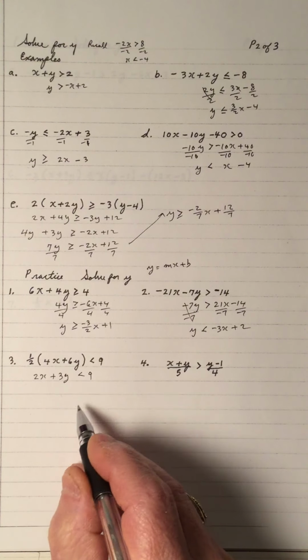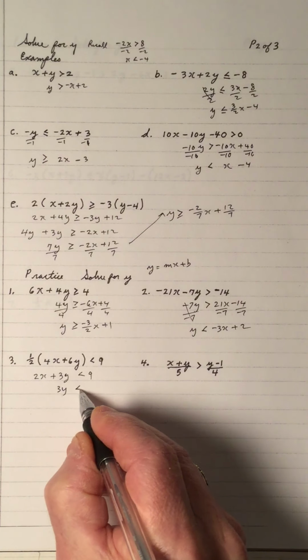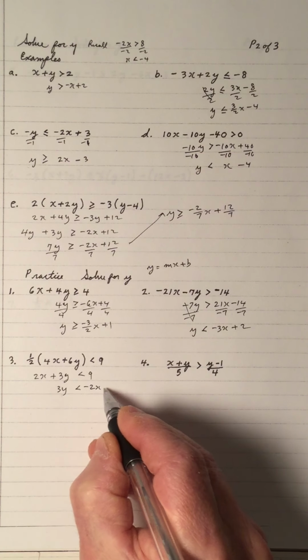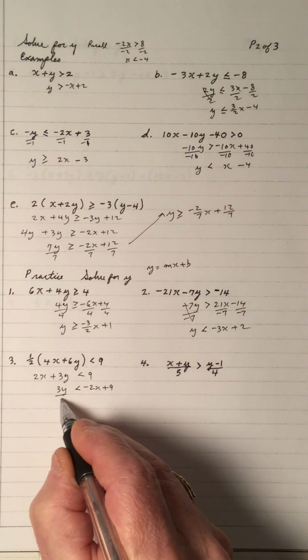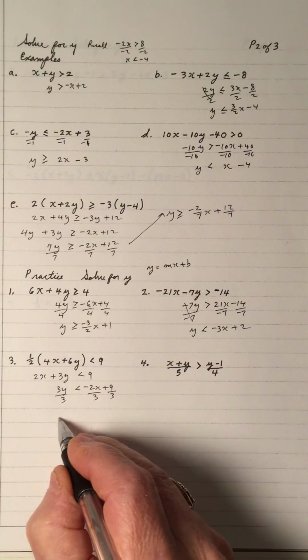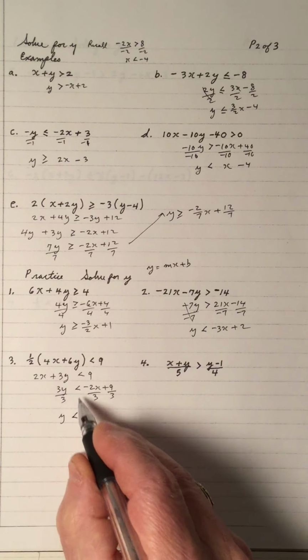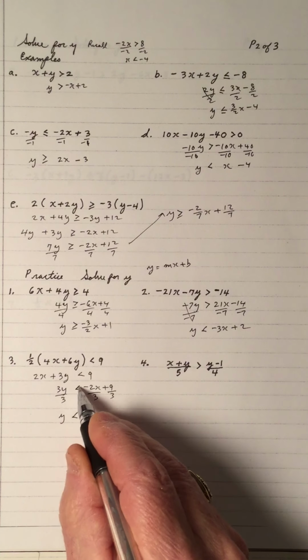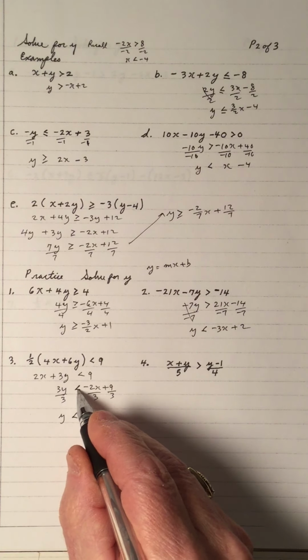So that's the first step. Now I solve for y. 3y is less than negative 2x plus 9. And divide by 3. Divided by 3. 3 divided by 3 is 1. I'm dividing by a positive number, so it doesn't change. Positive 3 does not change. It stays, that's the less than sign.